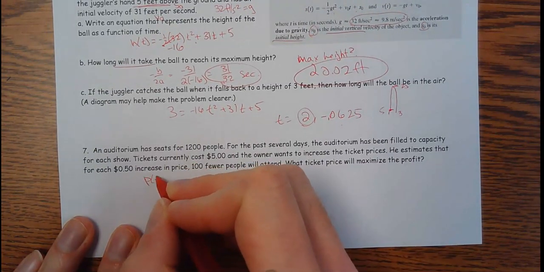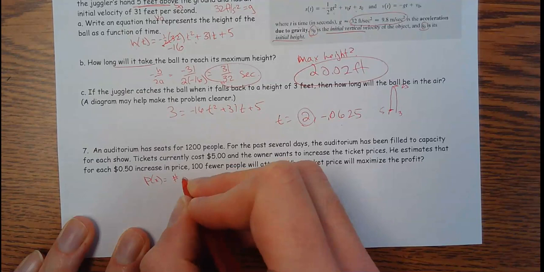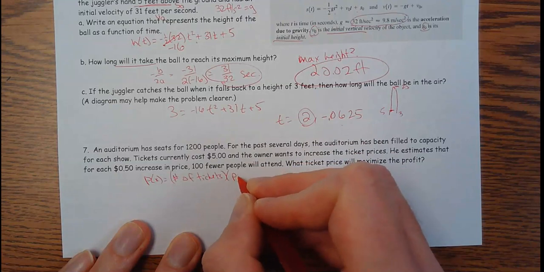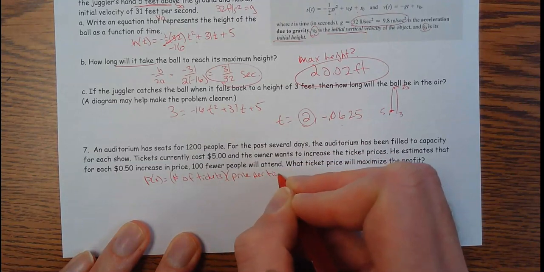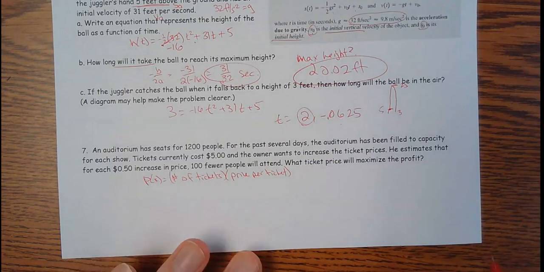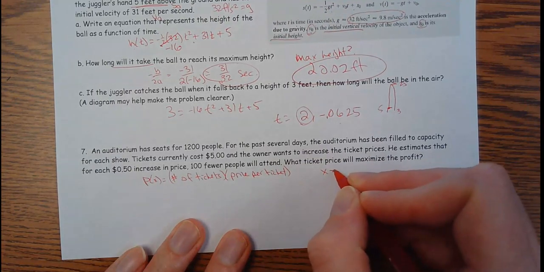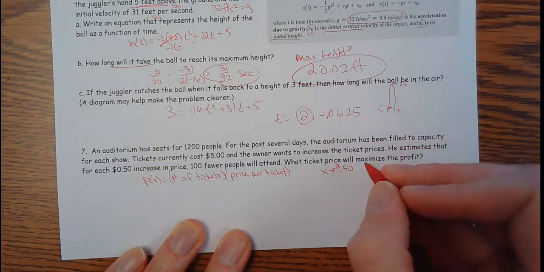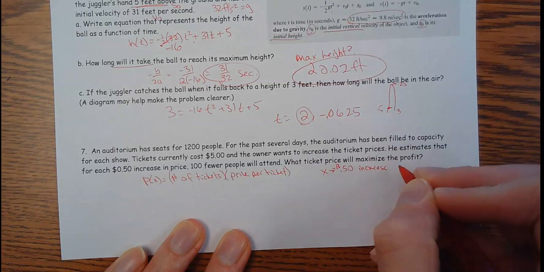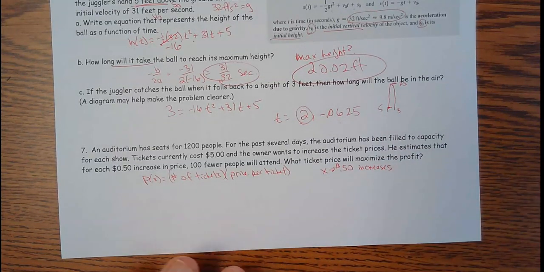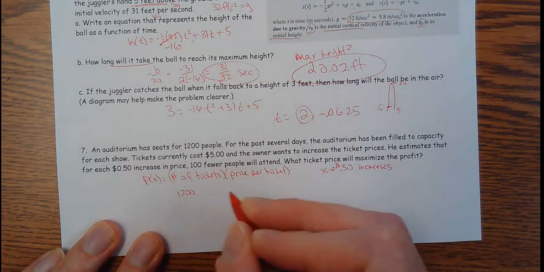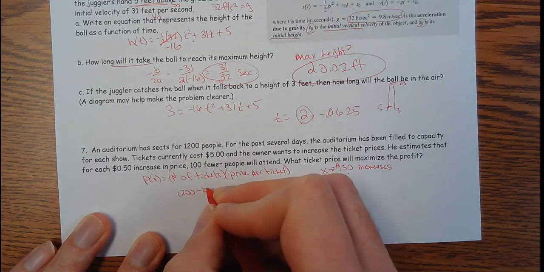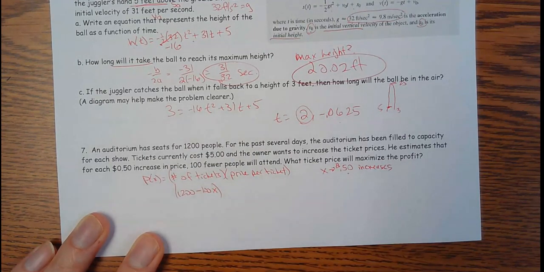So profit is going to equal the number of tickets times the price per ticket. And the thing that's going to change here is, x represents the 50-cent increases. So the number of tickets, right now it's 1,200, but for every one of those 50-cent increases, we're going to lose 100 people. Okay, so that's the number of tickets.